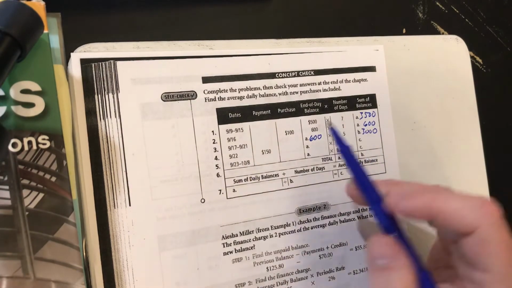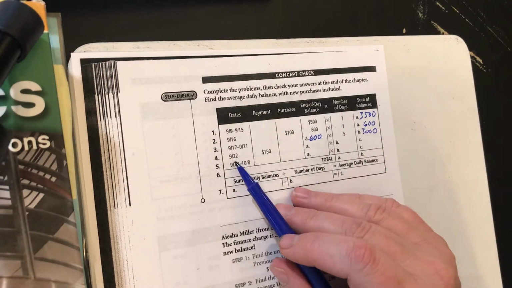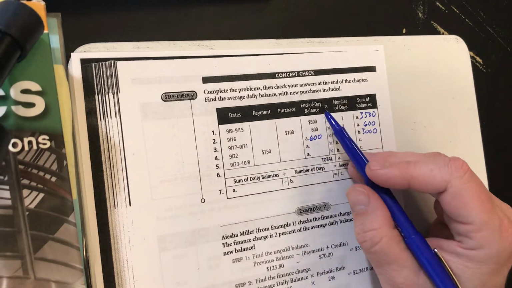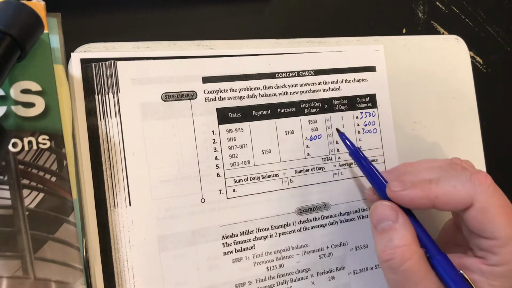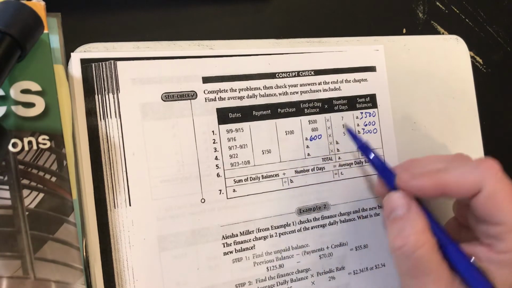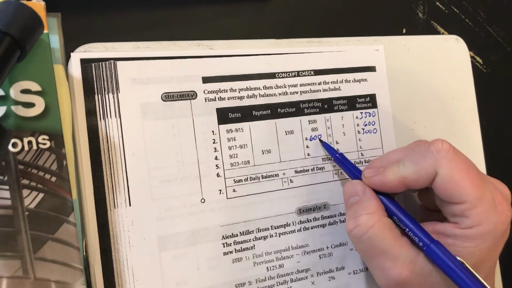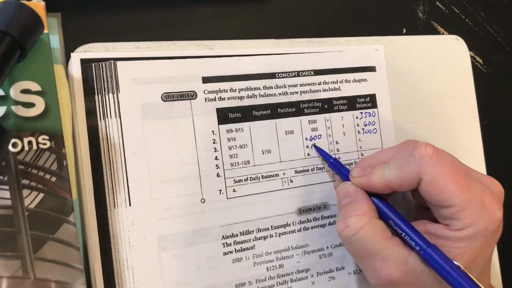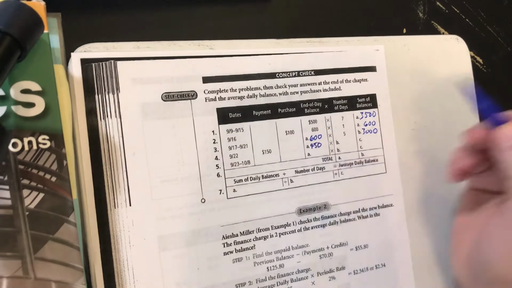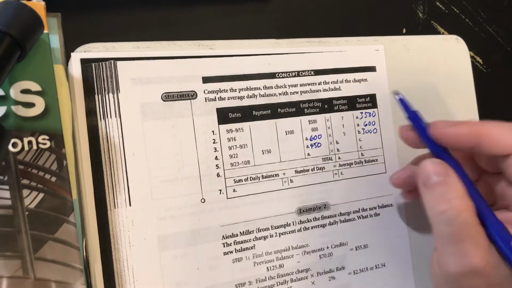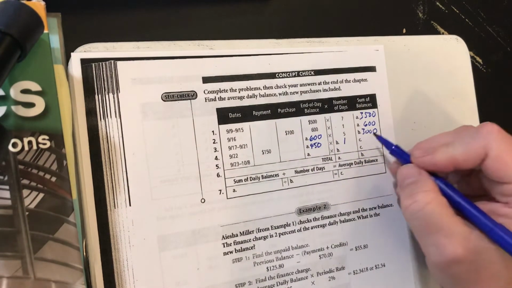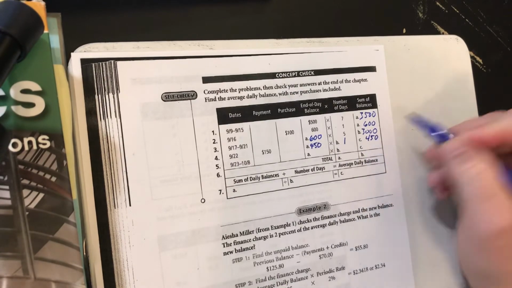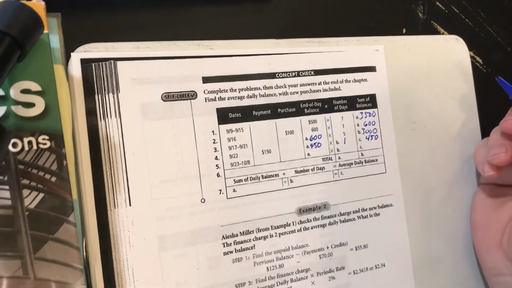And now on the 22nd of September, we made a payment of $150. So that causes the end of day balance to go down, for payments reduce the amount of your balance. So 600 minus 150 is 450. And that lasted for 1 day, so 450 times 1 is 450.